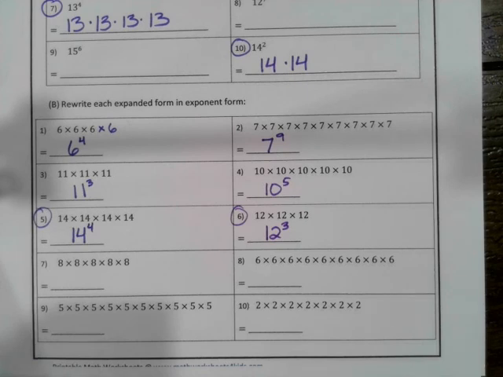Alright guys, like I said, this was a very basic introduction to exponents. We're actually going to be doing this in regular math class, so whether you have me or whether you have Ms. Randazzo, we will be looking at exponents today as well.